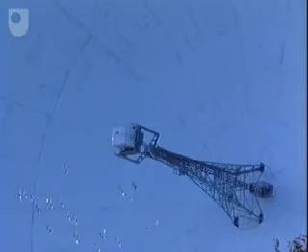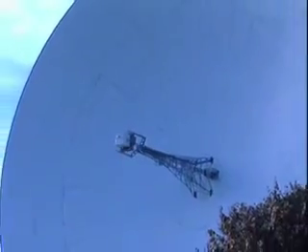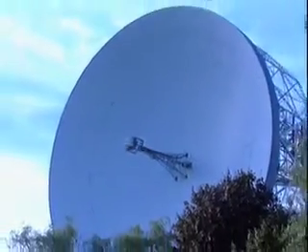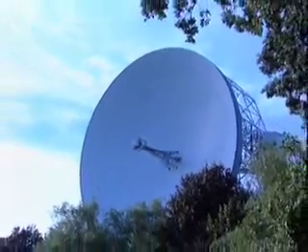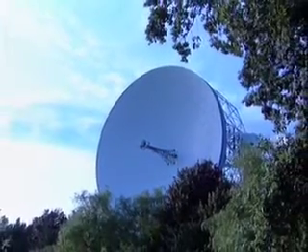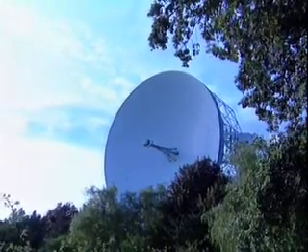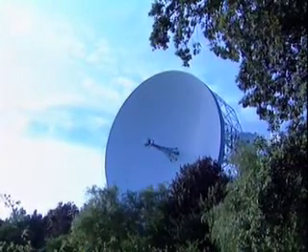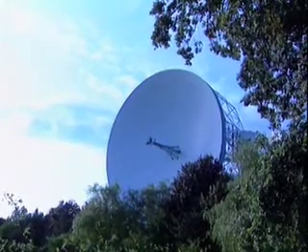Radio waves have wavelengths thousands of times longer than optical wavelengths. That means that even the largest radio dishes cannot match, by themselves, the optical resolution of the human eye. However, radio signals from many dishes can be brought together and compared electronically, giving much better resolution.